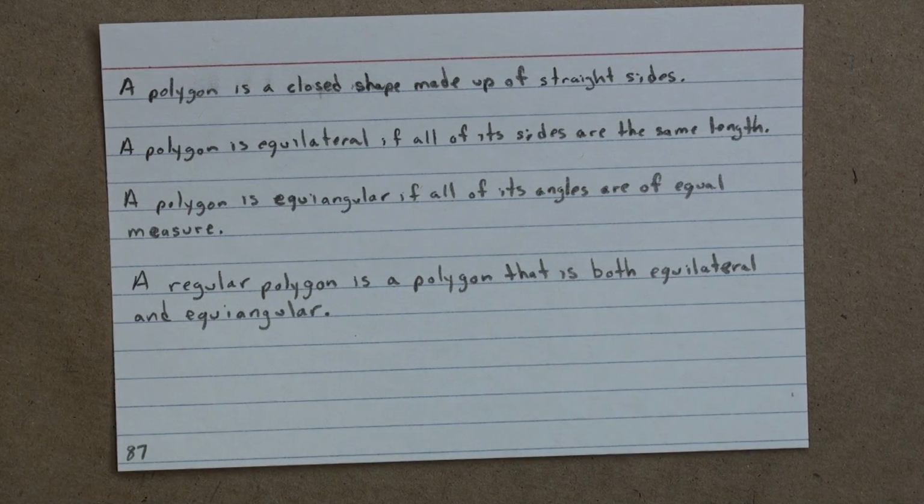Okay? Now we have to go over the most common polygons.